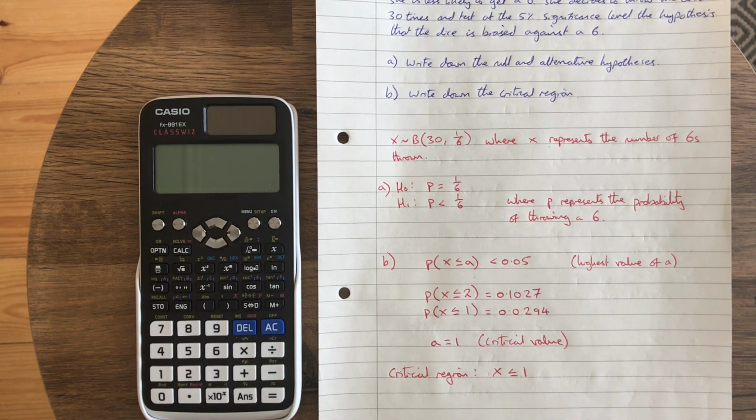Okay. Now in this particular example here, we were never given a test statistic, so we couldn't come to a conclusion for this test. All we could do was work out the critical region, but we can obviously see for any value of x less than or equal to 1, we would reject, and there would be enough evidence to prove that this dice is biased for this particular significance level.